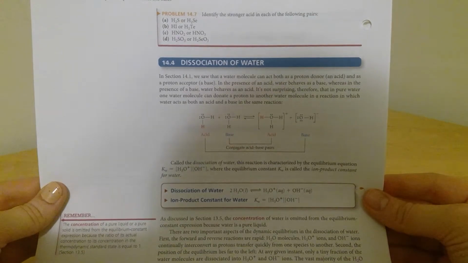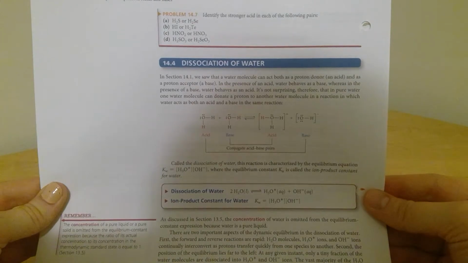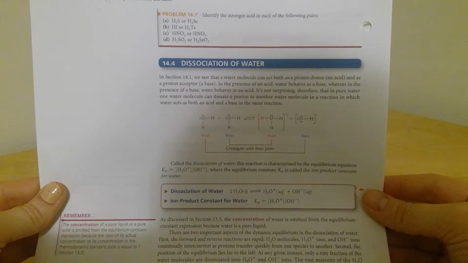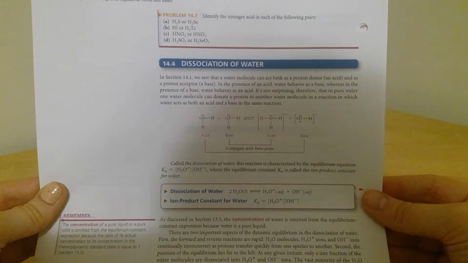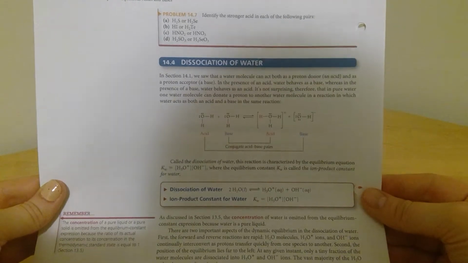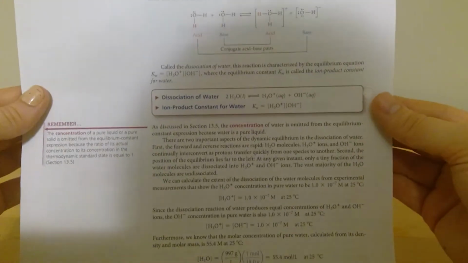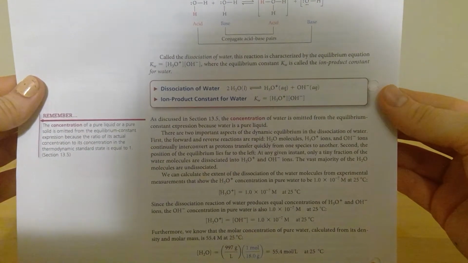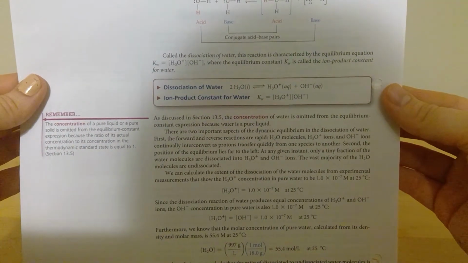Called the dissociation of water, this reaction is characterized by the equilibrium equation Kw equals [H3O+][OH-], where the equilibrium constant Kw is called the ion product constant for water. As discussed in 13.5, the concentration of water is omitted from the equilibrium constant expression because water is a pure liquid.